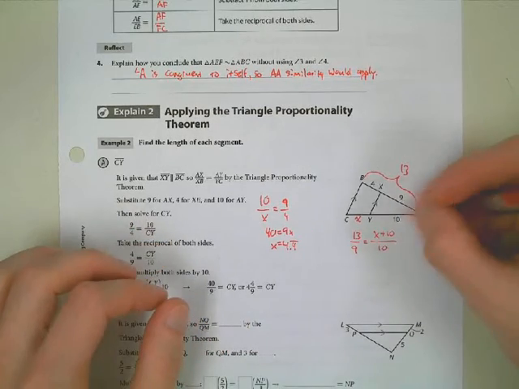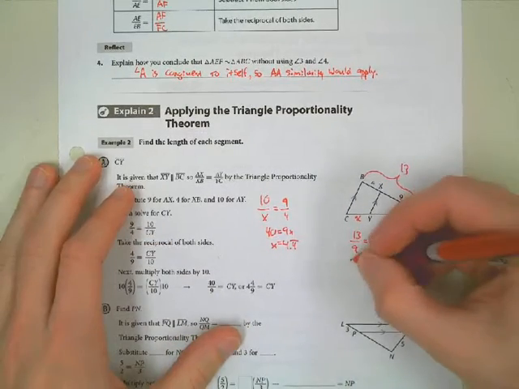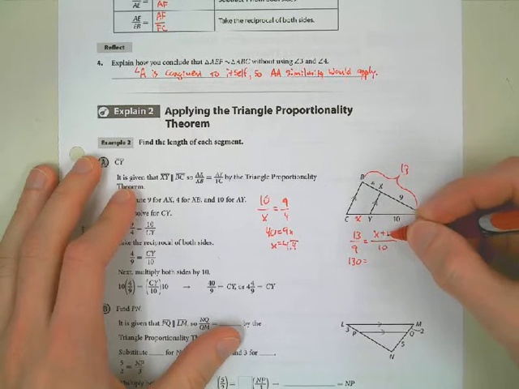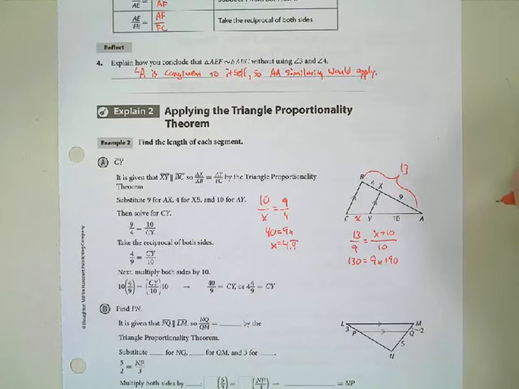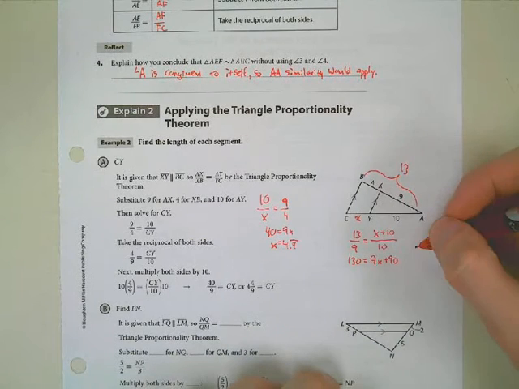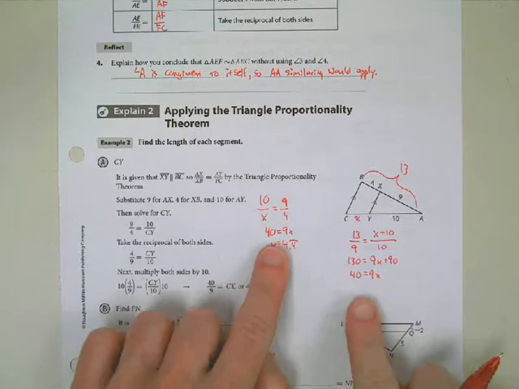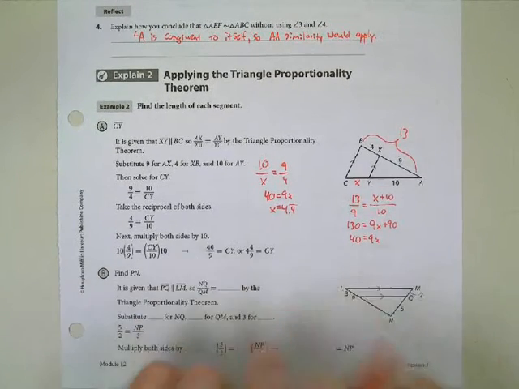10 times 13 is 130. 9 times x plus 10. Well, which thing in here gets multiplied by the 9? Both. Good. It distributes. Okay, subtract 90 from both sides to solve. I get 40 equals 9x. We've seen that before. So it's not required? Nope. Not in this case, because we have parallel sides.